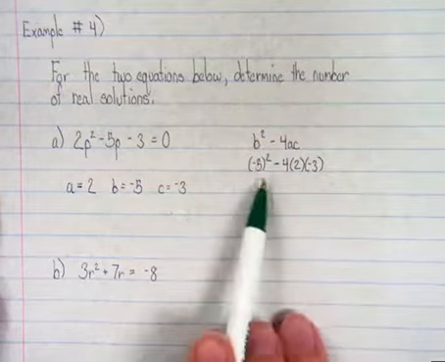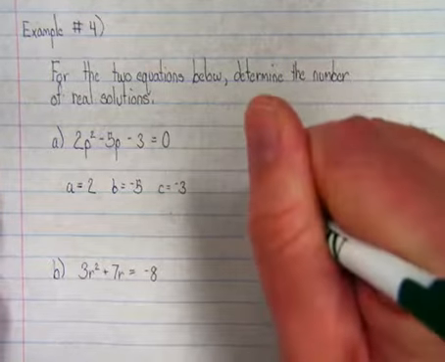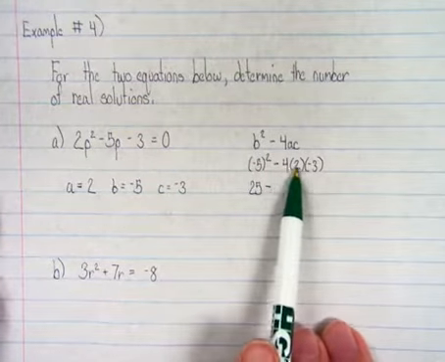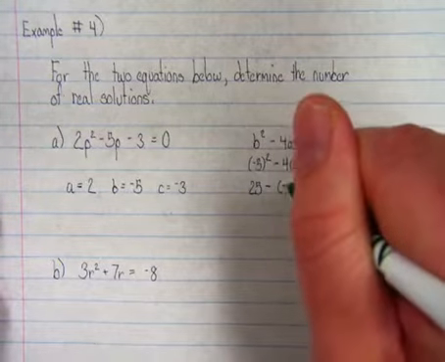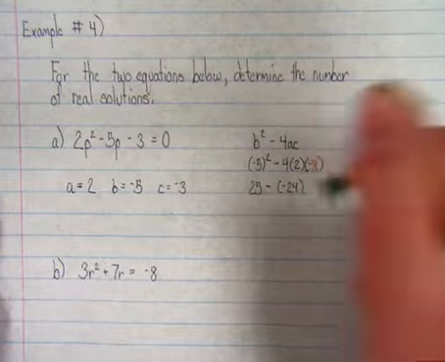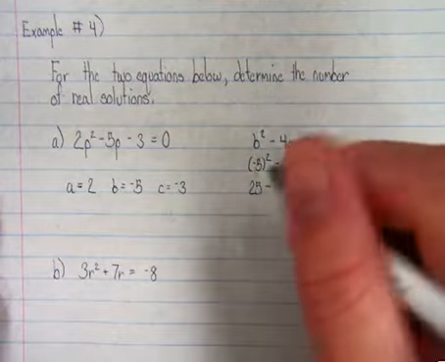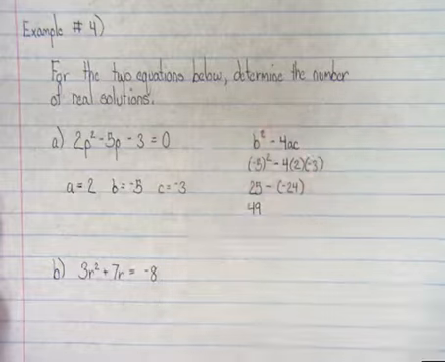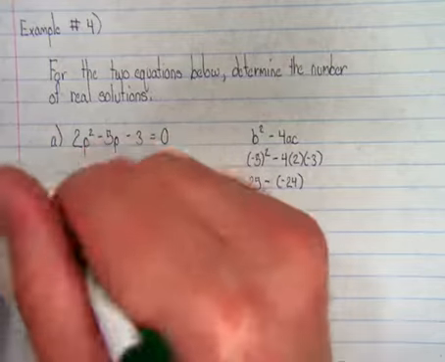So now I can just do a little bit of simplification. -5 squared is -5 times -5. So that's going to be positive 25. Minus, and now let's do some simplification here, 4 times 2 is going to be 8. 8 times -3 will be -24. So when I do 25 minus a negative, that's the same thing as addition. So I'm really doing 25 plus 24, which is going to give me, when I simplify, 49.